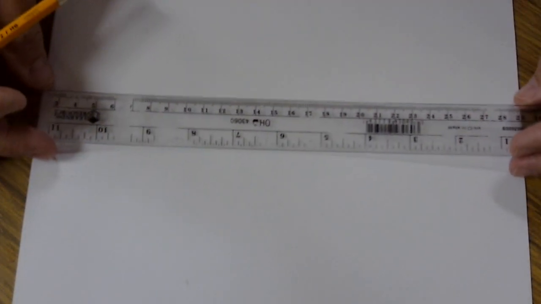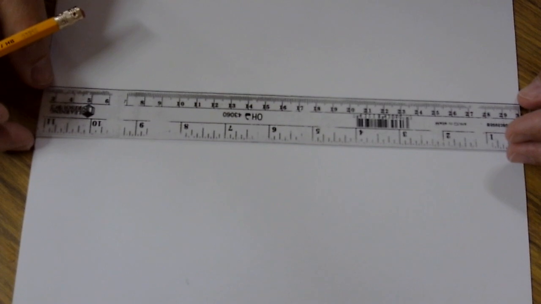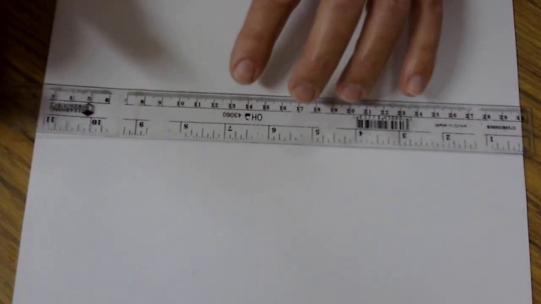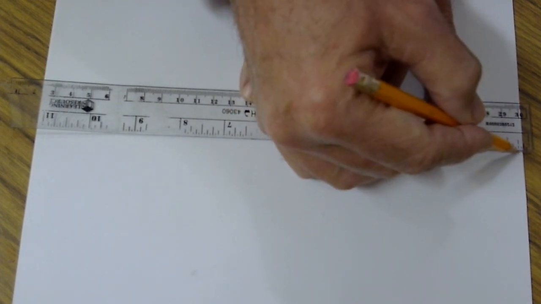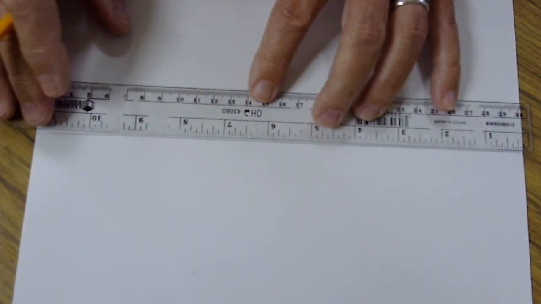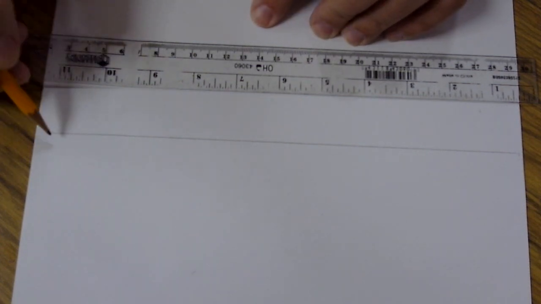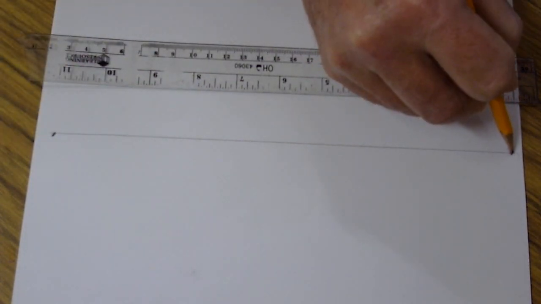Okay, so we're going to get started by drawing a horizontal line. And this horizontal line is going to be about in the center of the page, and it's going to be where the earth meets the sky. We've got to add our vanishing points.